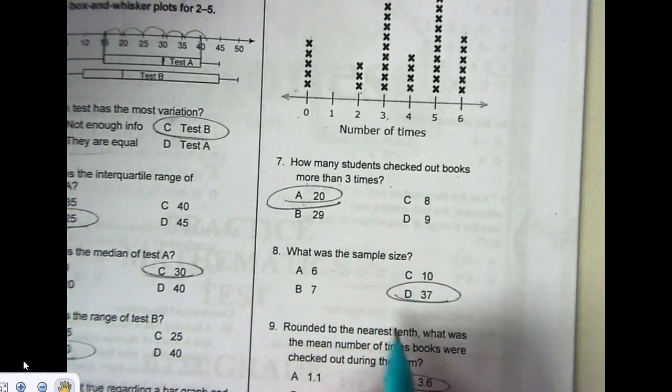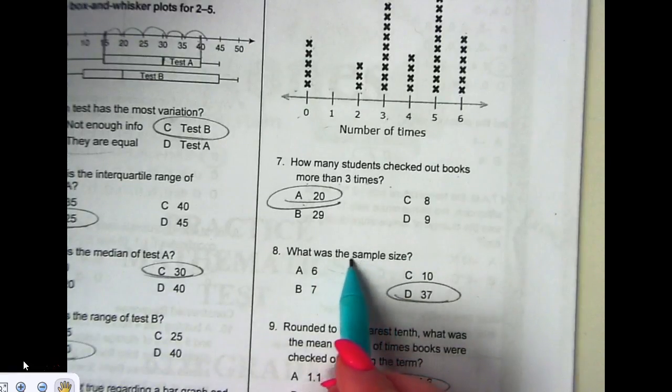What is the sample size? Sample size means how many people were in the entire survey. So the sample size is 37. I had to count all of these X's to get 37.